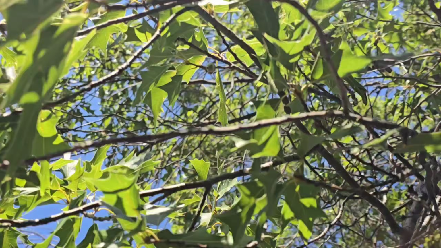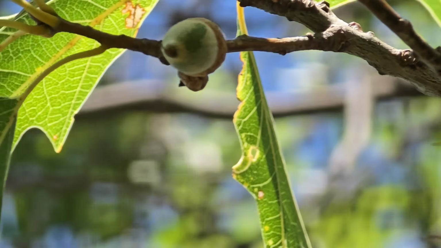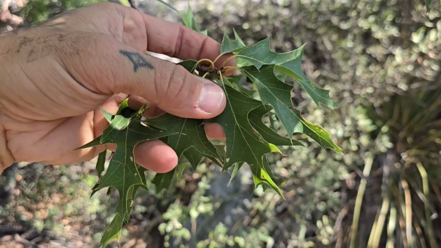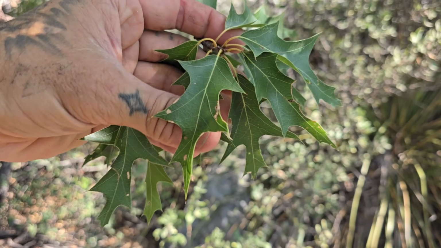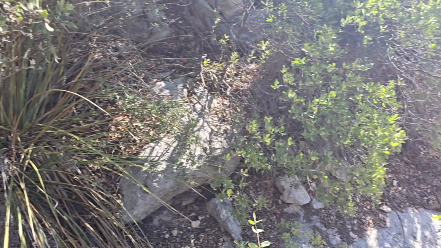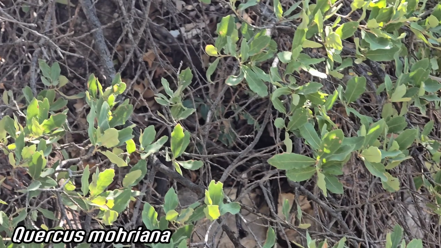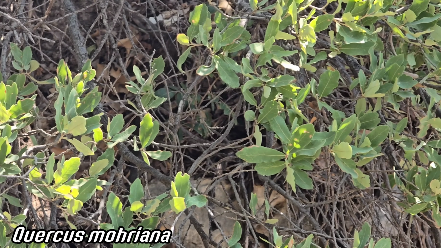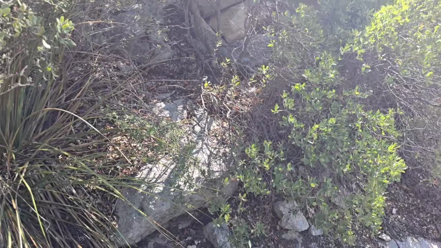Oh, there's a tiny acorn. Look how small those acorns are. Oh, shit. So see, this is a red oak. It's got those lobed leaves. And that is part of the white oak group. The Quercus moriana. See? Much different leaf shape. They got entire margins, no lobes.